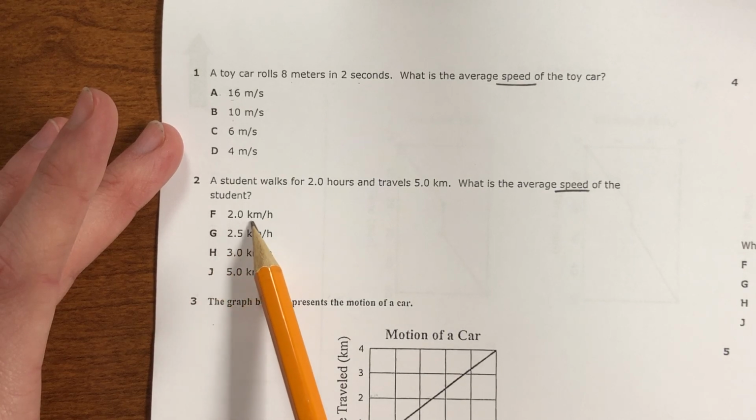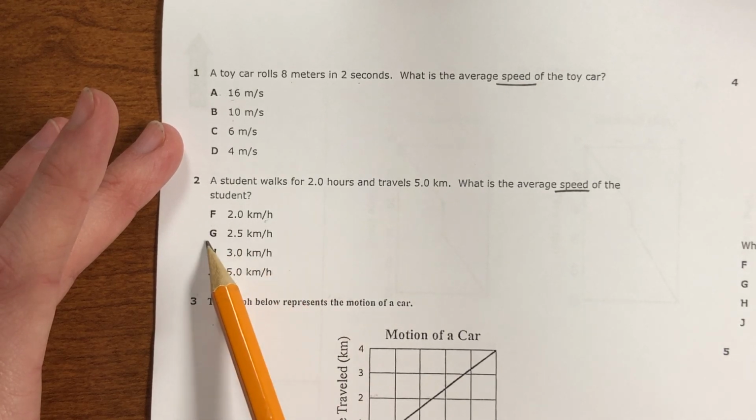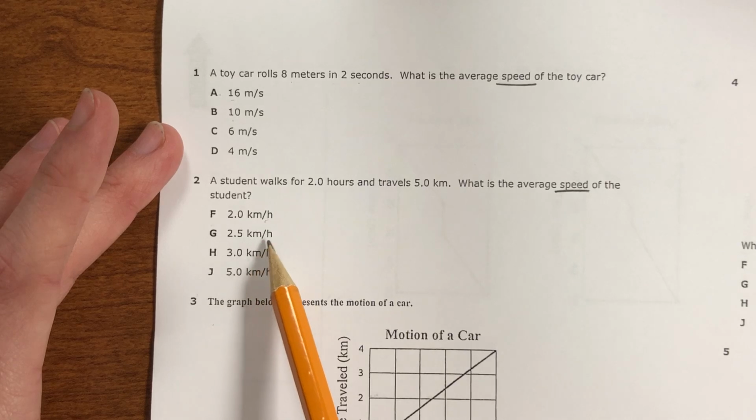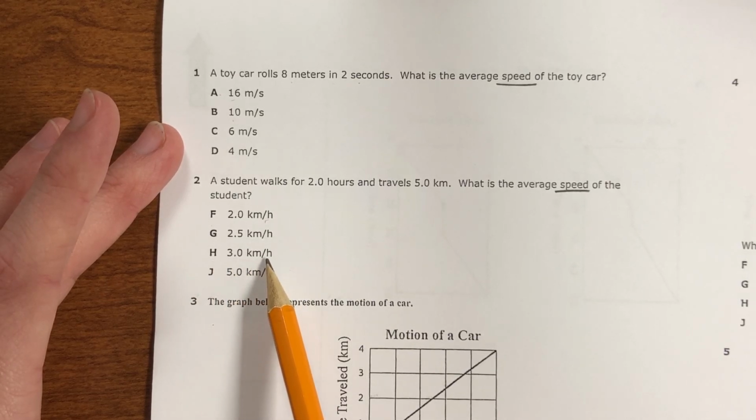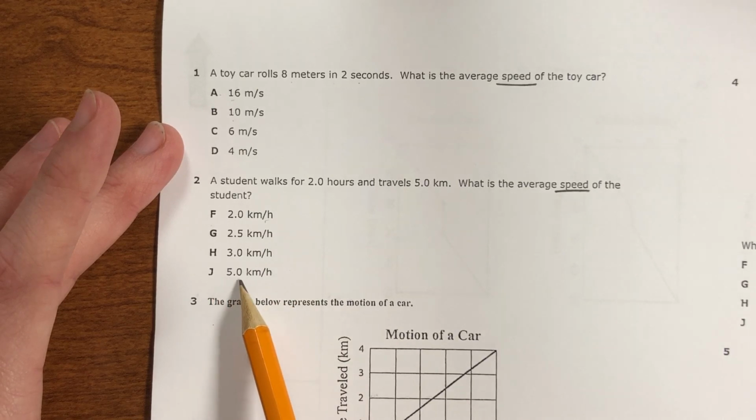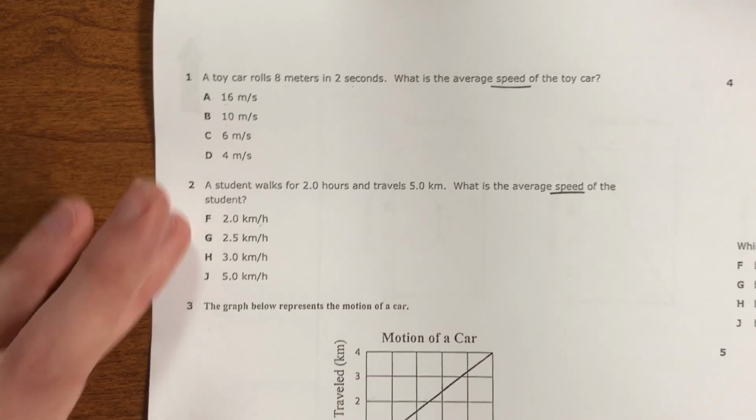F, 2.0 kilometers per hour. G, 2.5 kilometers per hour. H, 3.0 kilometers per hour. Or J, 5.0 kilometers per hour.